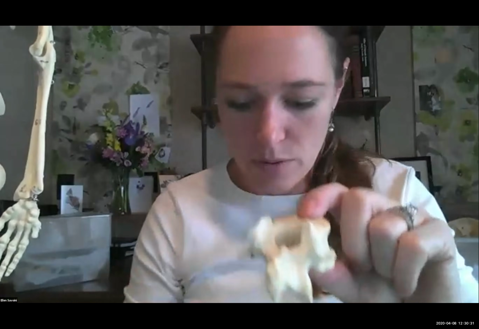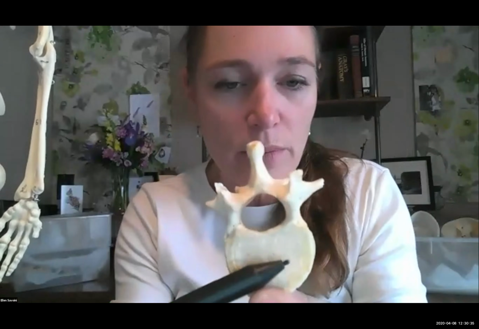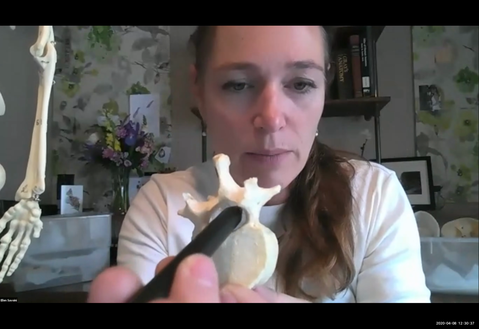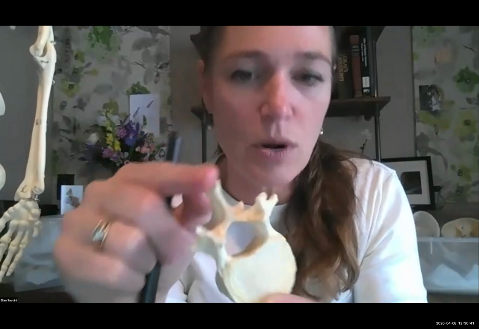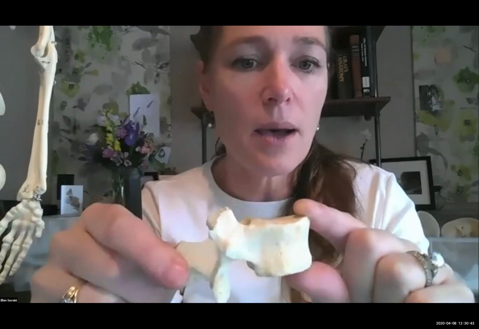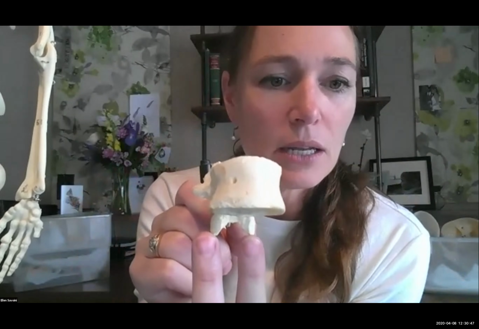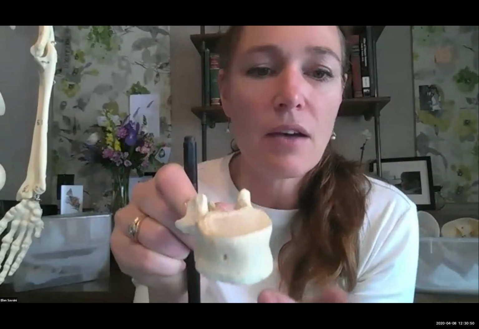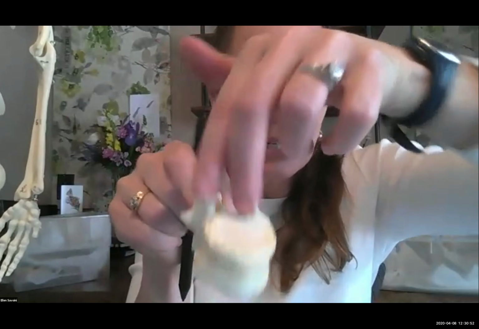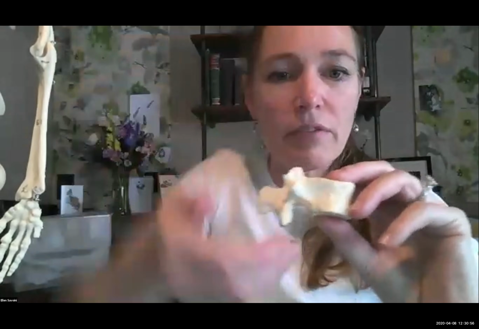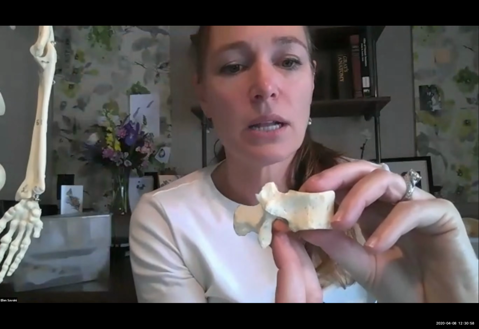So in this vertebrae, you can see this is a lumbar. So we have the body, we have the vertebral foramen, we have transverse processes on the side and the spinous process. If we hold it up, see these little wings that go down below it? And then we have little wings that go up above it. They literally cup with the neighboring one above it and cup with the one below it. And that's how our vertebrae are stacked up.